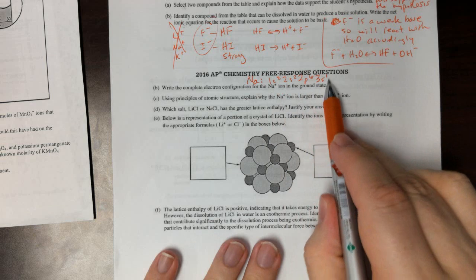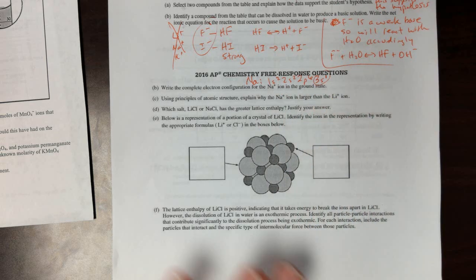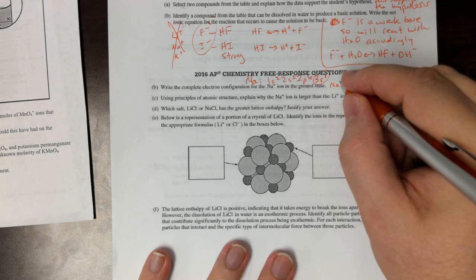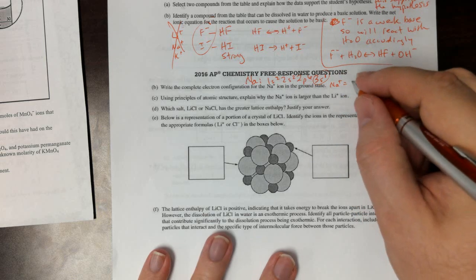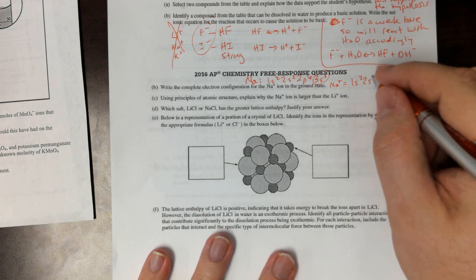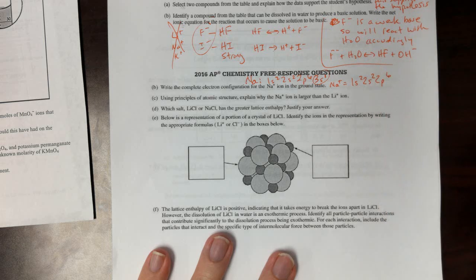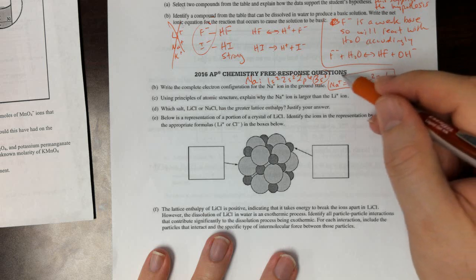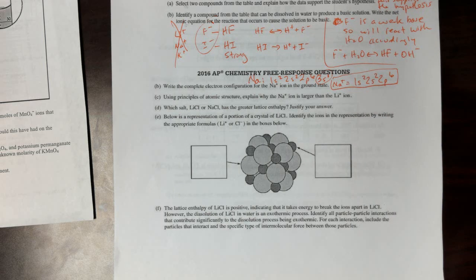In the cation form, you're going to lose the valence electron. So you actually need to rewrite this for the sodium ion to be 1s2, 2s2, 2p6, which is uncomfortable because in pre-AP we just didn't do that a lot with ions. But it's a thing.